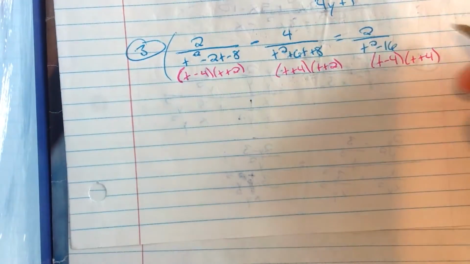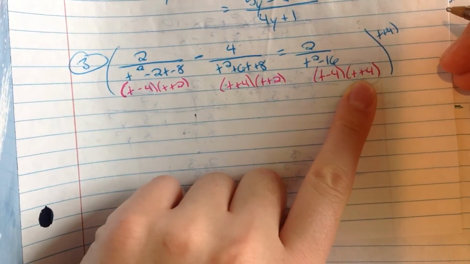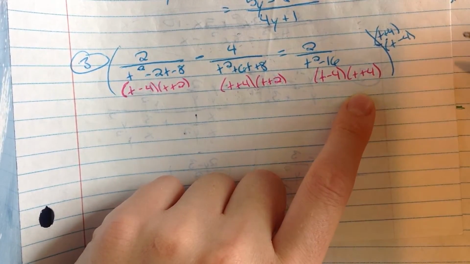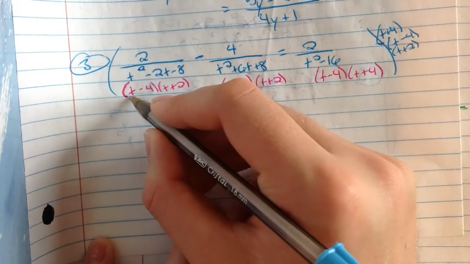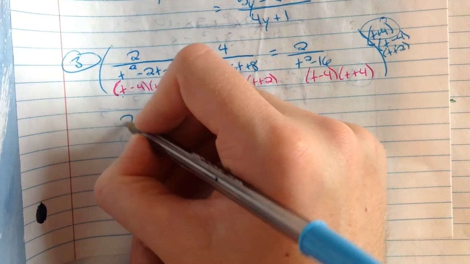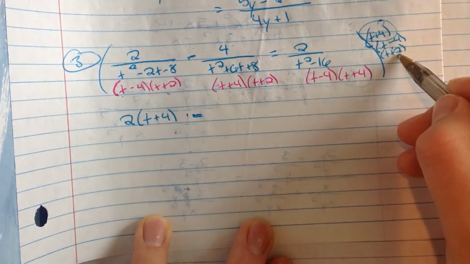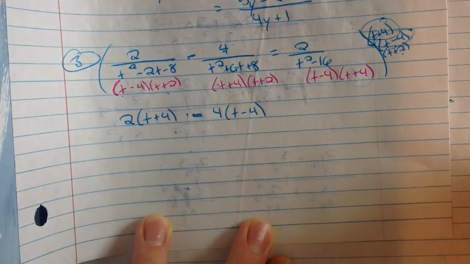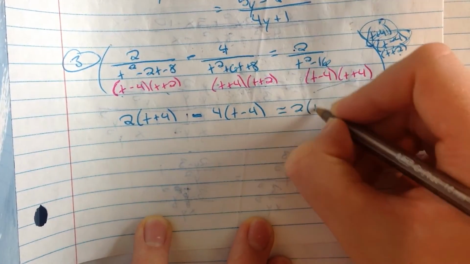So my common, what I'm going to multiply this whole equation by, has to have a t plus 4, has to have a t minus 4, and has to have a t plus 2. On the first one, the t minus 4 and t plus 2 cancel, t plus 4 is what it needs. So I get 2 times t plus 4, minus this one, the plus 4 and the plus 2 cancel, leaving the minus 4 needed. So I get 4 times t minus 4. In this one, the 4 versions cancel, but the 2 one stays. So I get equals 2 times t plus 2.